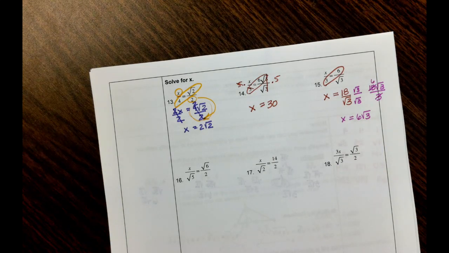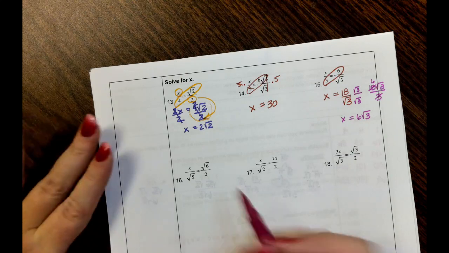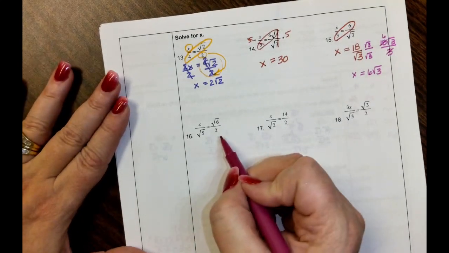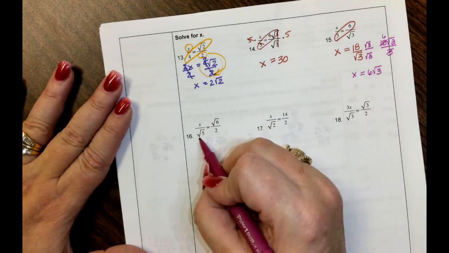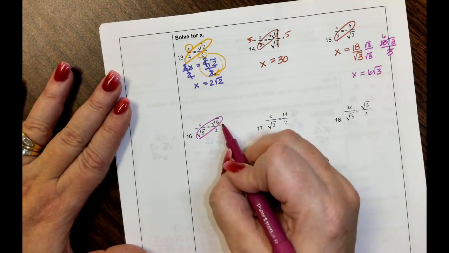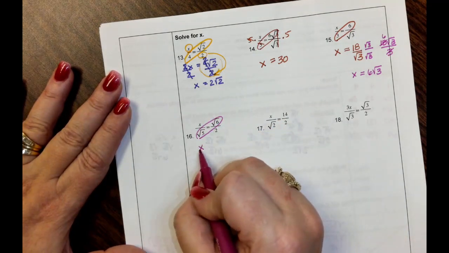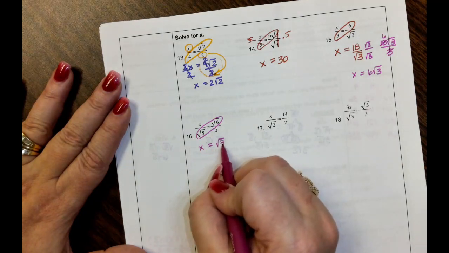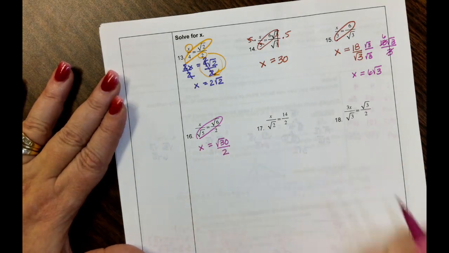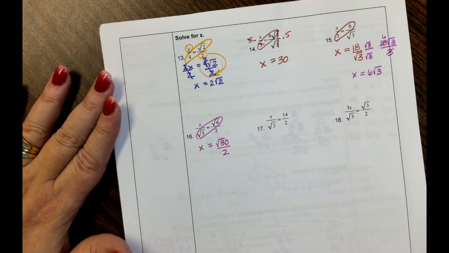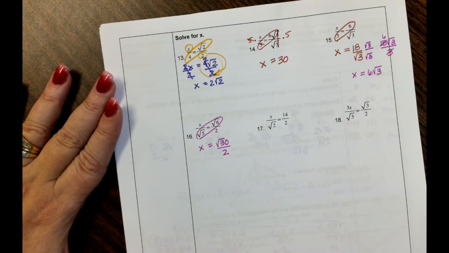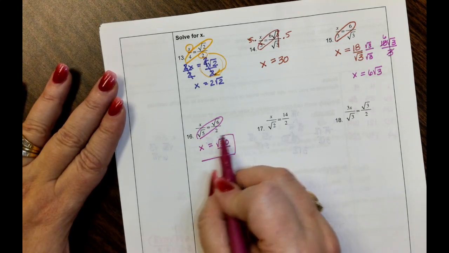Okay, with number 16, this square root of 6 will not cancel with that square root of 2. This is in the radical, this is outside. So we just need to cross multiply and then divide. We get x is equal to the square root of 30 divided by 2. Well, that 2 and that 30 cannot be simplified either. There's no need to rationalize because there's no radical in the denominator, so I stop. That's my answer.